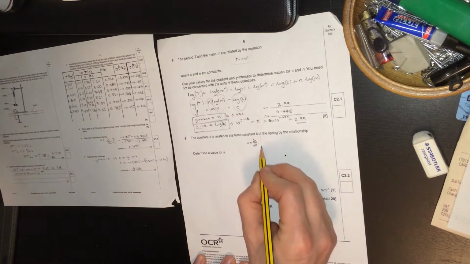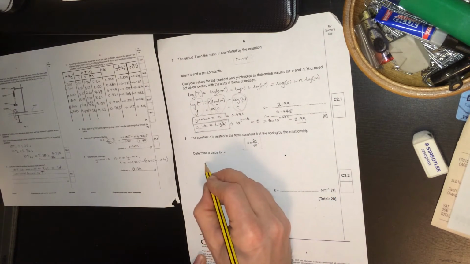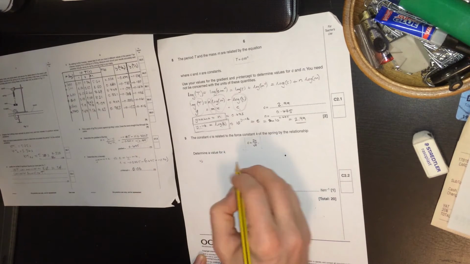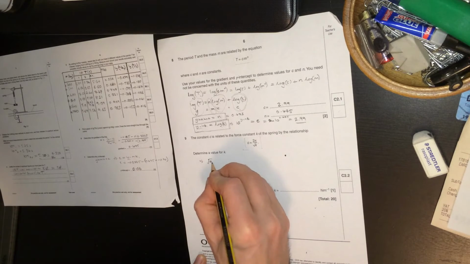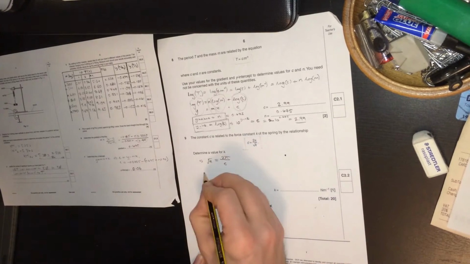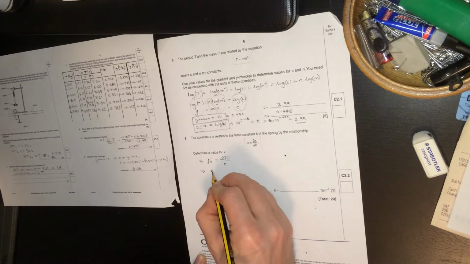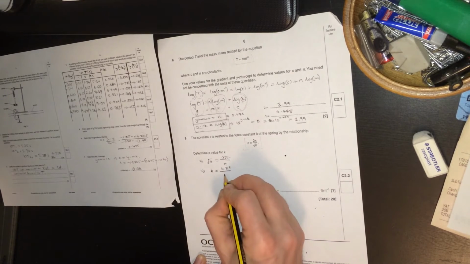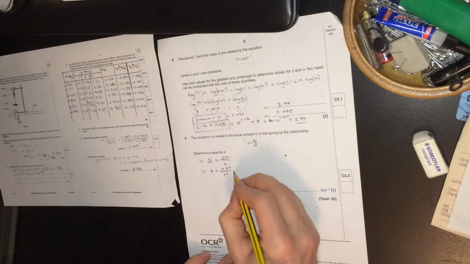I need to rearrange this equation here for k. So starting with that equation, if I rearrange it, root k will be equal to 2 pi over c. Square both sides, k is equal to 4 pi squared over c squared.